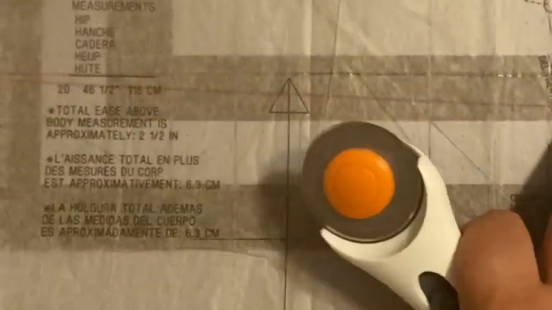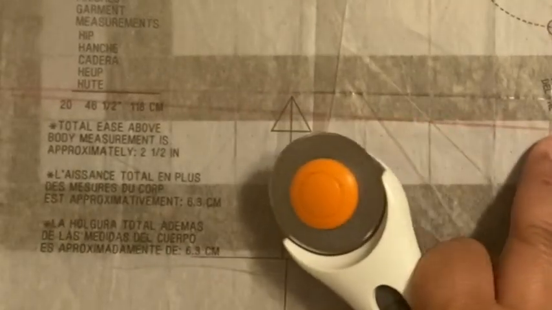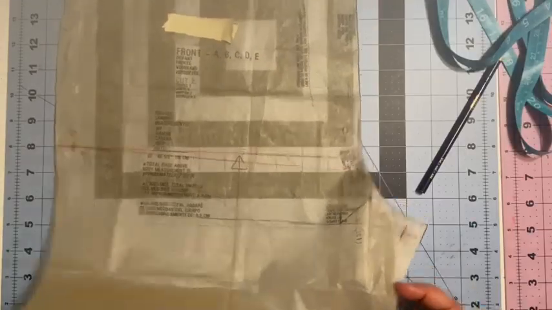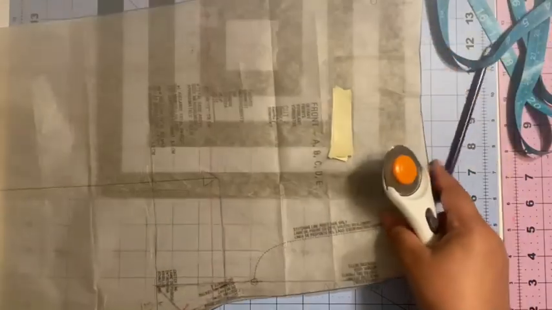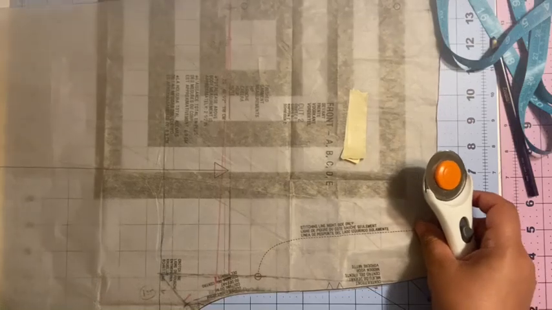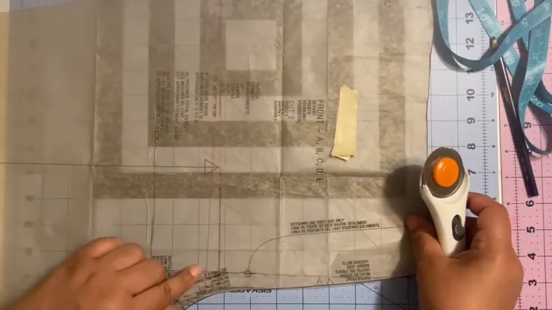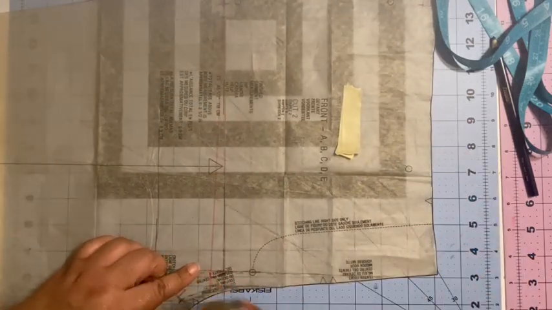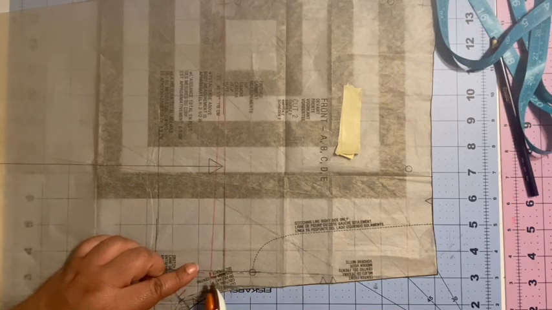All right, and you're going to cut along not the straight line, but the angled line that we did in order to make whatever difference you needed. Mine was 1/2 inch, so the second line is the one I'm cutting against, not the straight line at the hip level, but the angled line that we came down in order to make this adjustment.